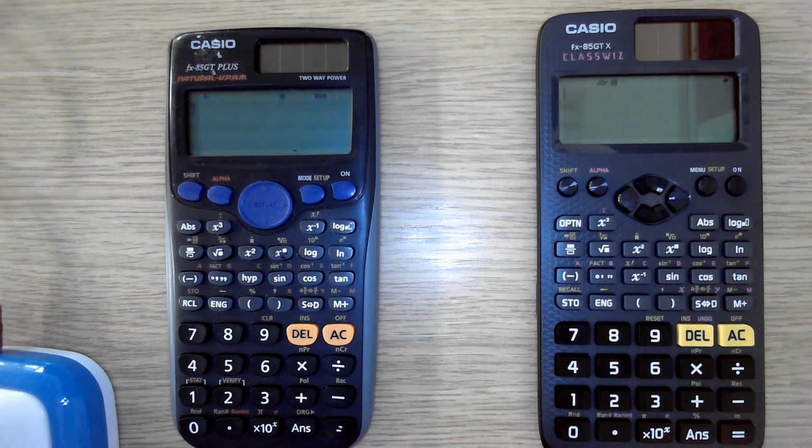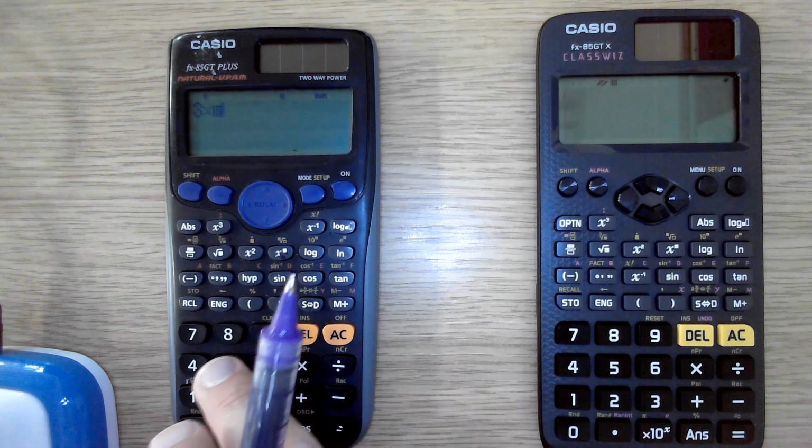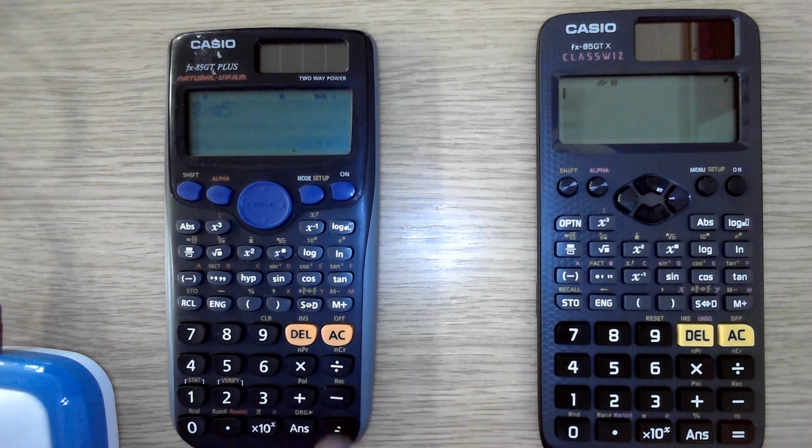If I do want to write something in standard form, I can just use that button as it is. So let's say I want to do 3 times 10 to the power of 5. You can just type it in exactly like that. So 3, times 10 to the power of button, 5 straight away, and I can just press equals and it will tell me what that is. So in that case it is 300,000.